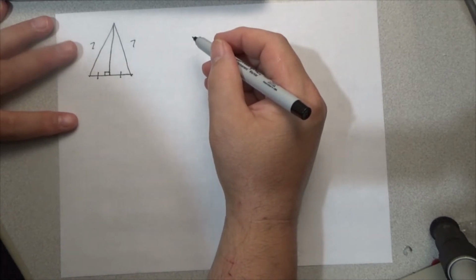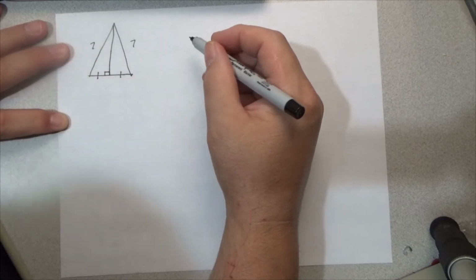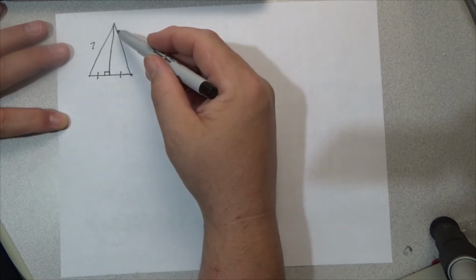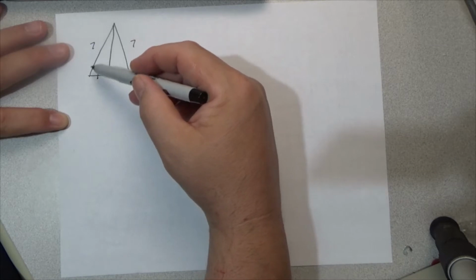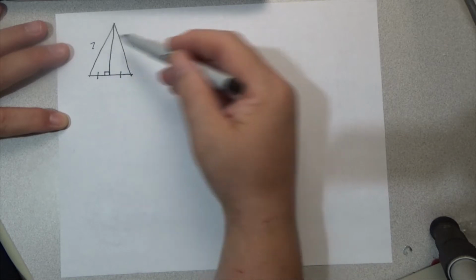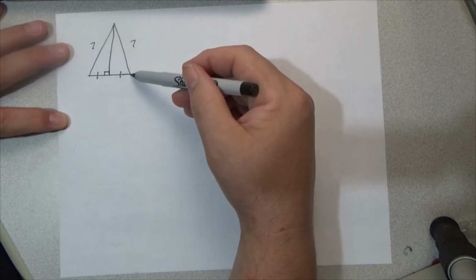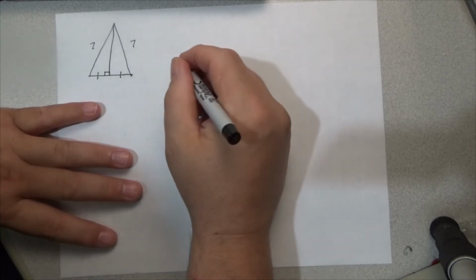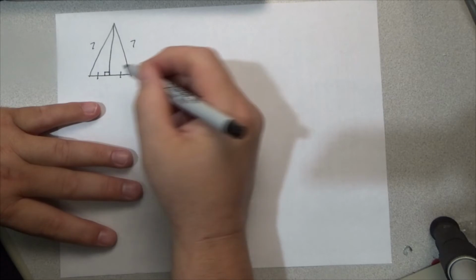So every triangle has 3 altitudes. So if I were to turn this triangle around so that this was the base, this would be the vertex. And let me kind of draw a little bit of that. I'm not quite sure what this side would be.